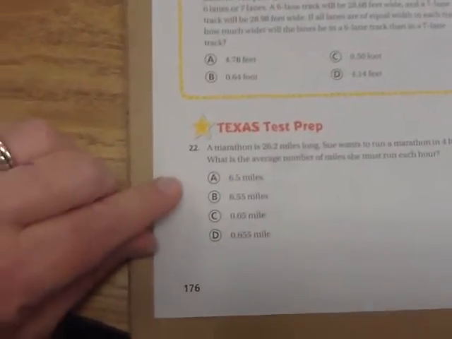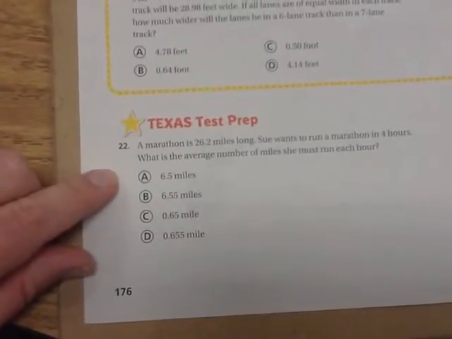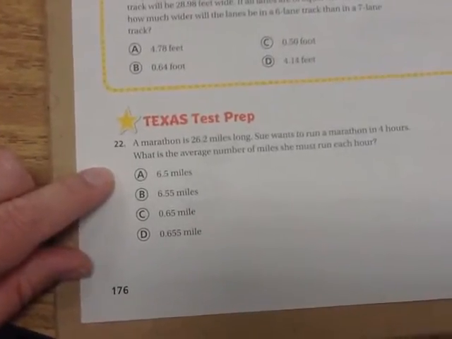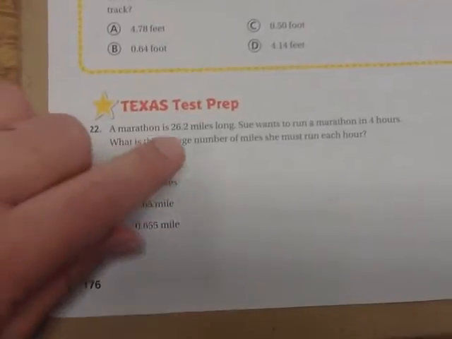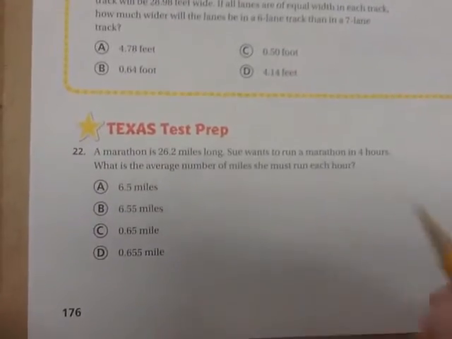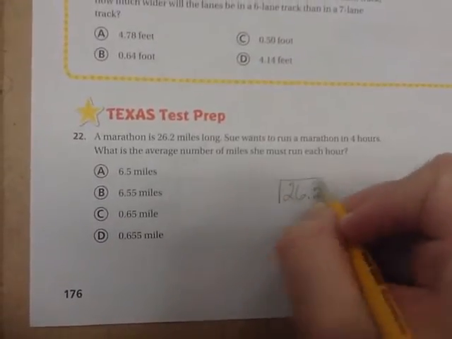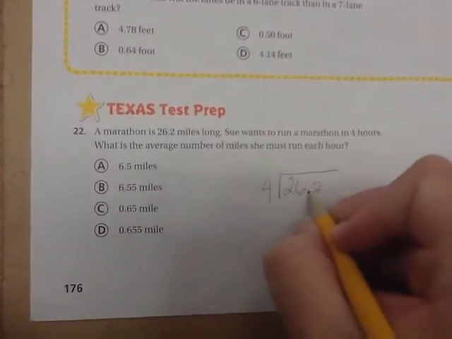Alright, here we go. We're going to skip to 22. A marathon is 26 2/10 miles. Sue wants to run a marathon in 4 hours. What is the average number of miles she must run each hour? So I'm going to take 26 2/10 divided by 4.